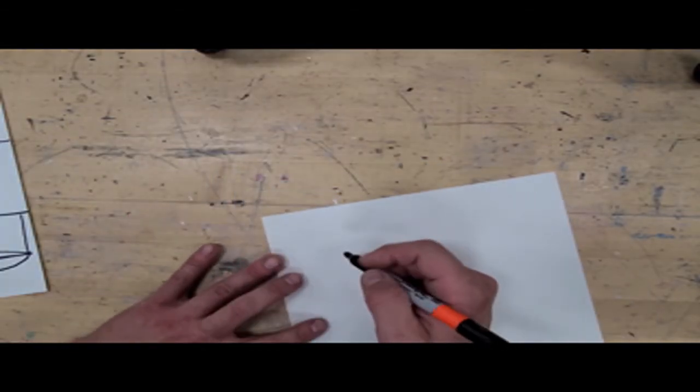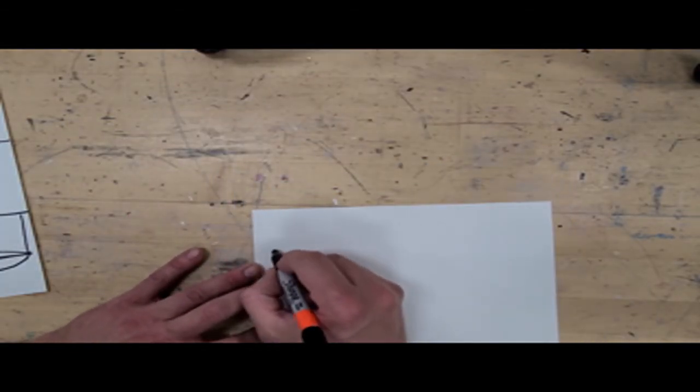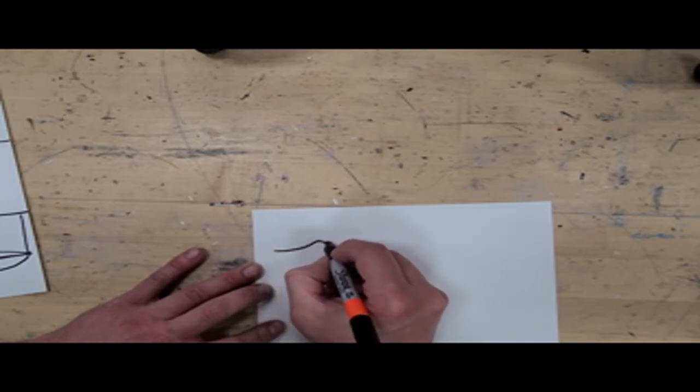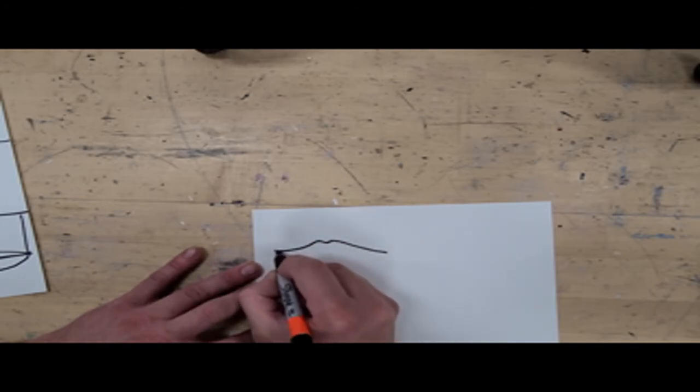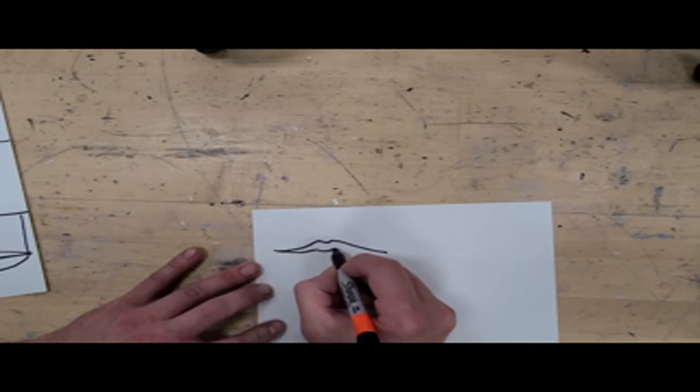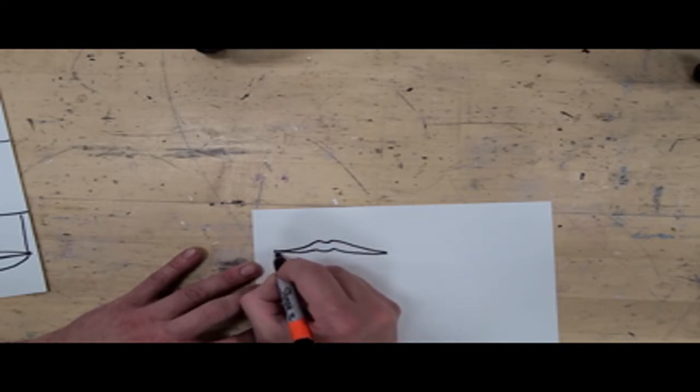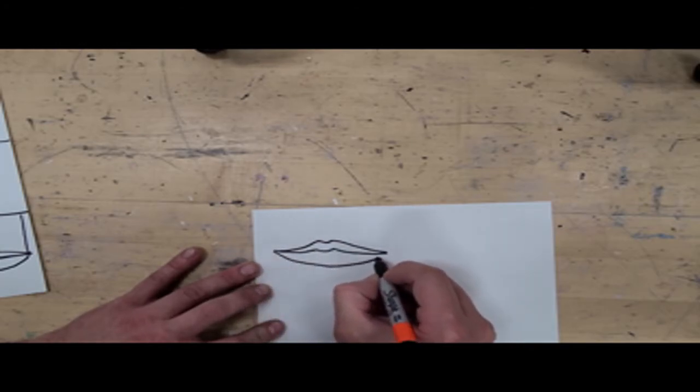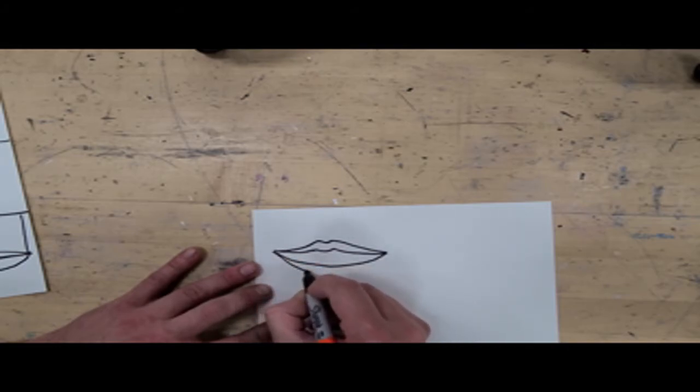A tip when drawing a mouth that is open: you're going to do your mouth. You're going to leave this gap for the mouth to be open, and then we're going to do the bottom lip.